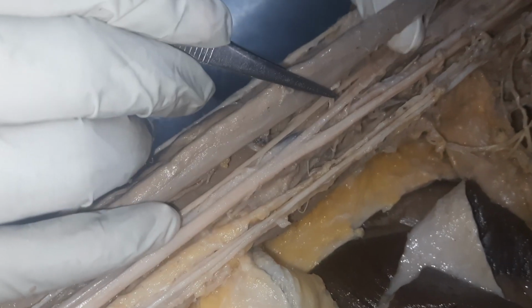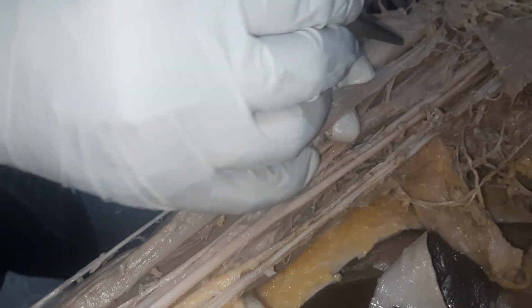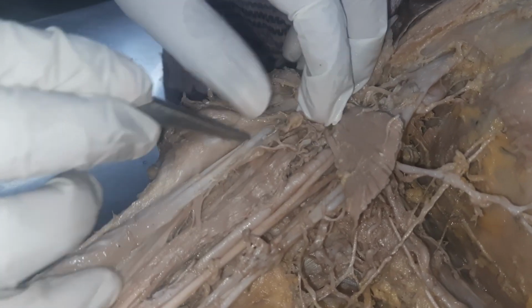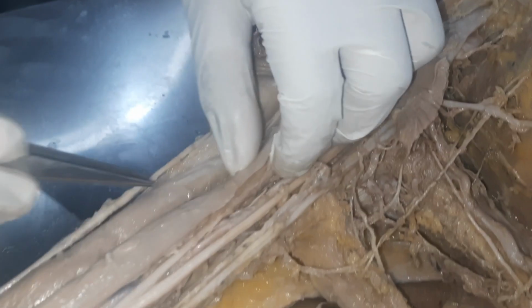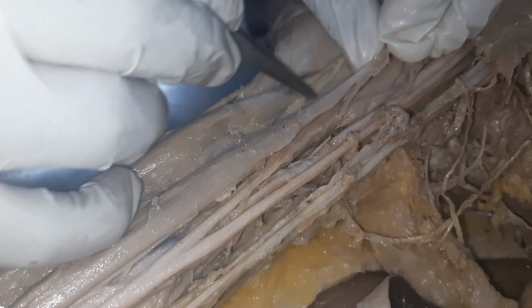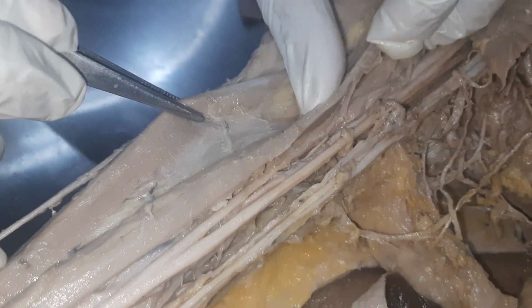So this is short head, which is arising from the coracoid process, and this is your long head. Long head is arising from the supraglenoid tubercle of scapula.